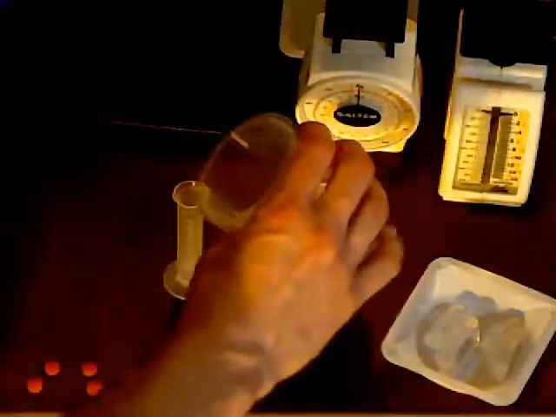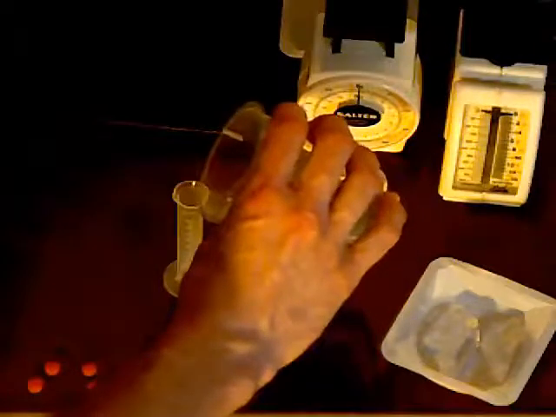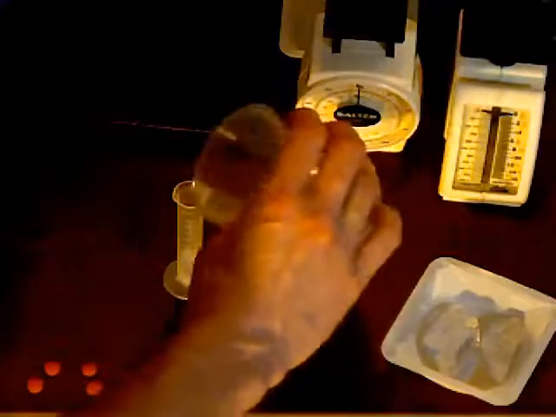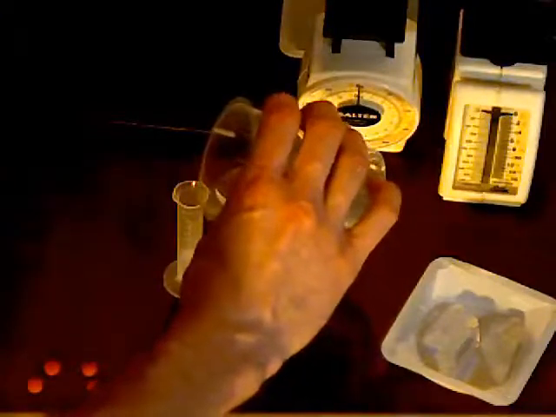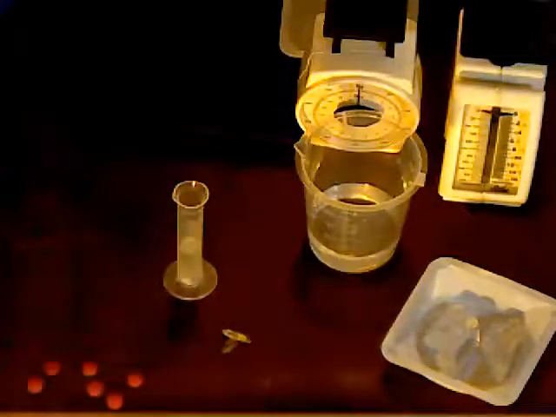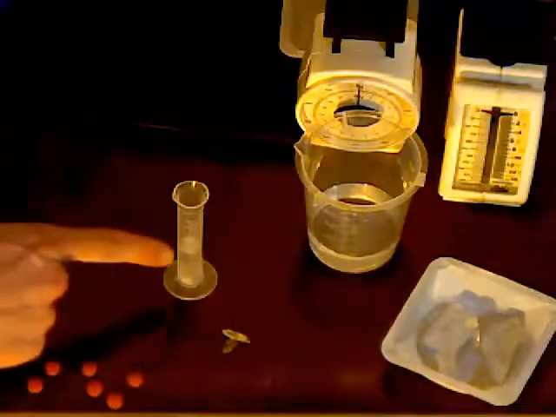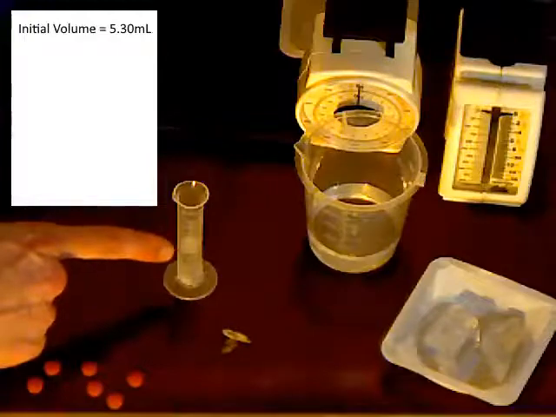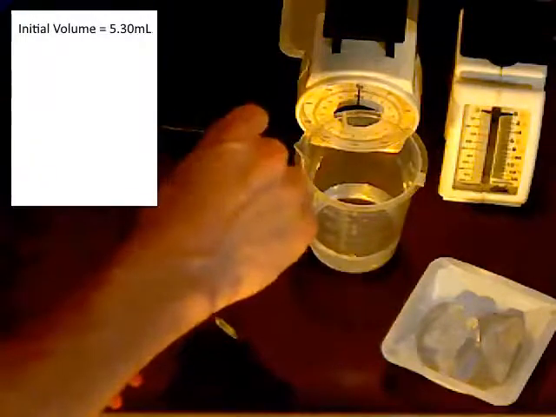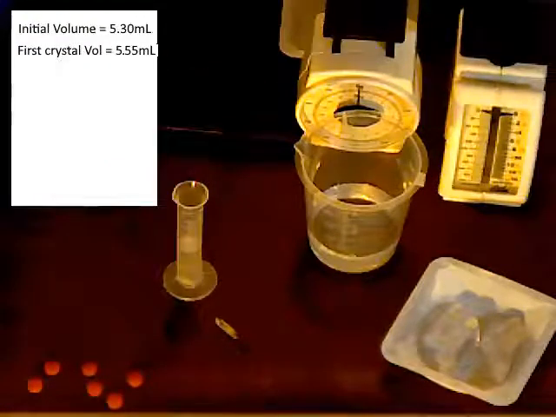To do that, I will use a graduated cylinder that's more appropriately sized for those. And I fill it up with a small amount of water. I don't want to get it all the way full or not full enough. Here I can make my initial measurement by looking at the lines, and then I can add my first crystal very carefully.